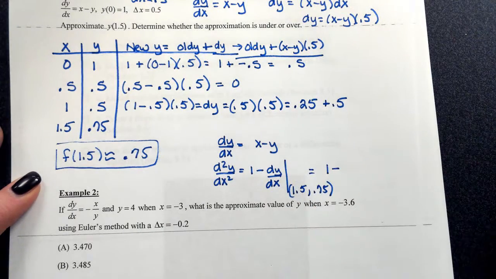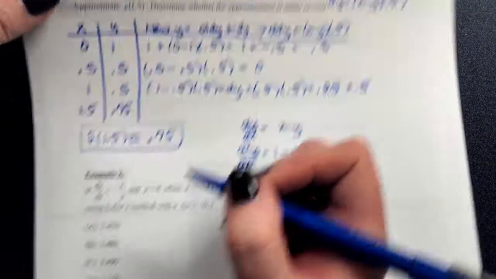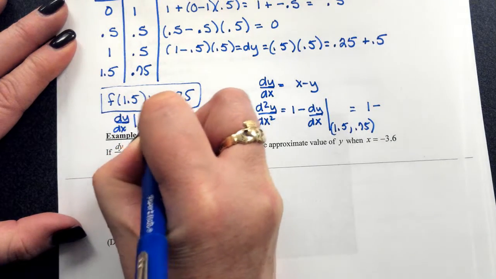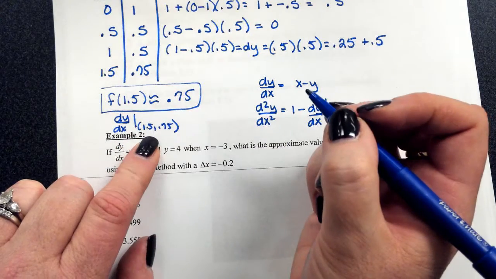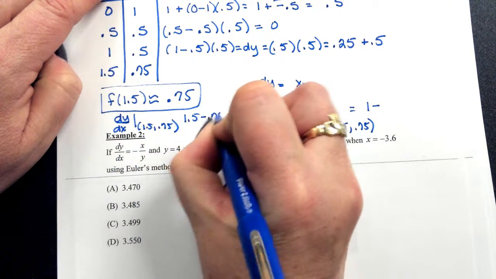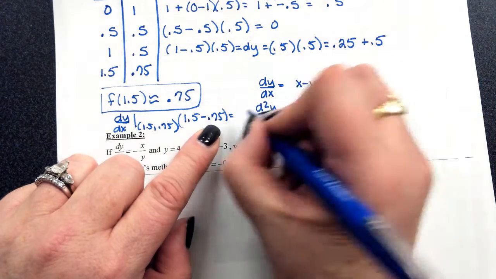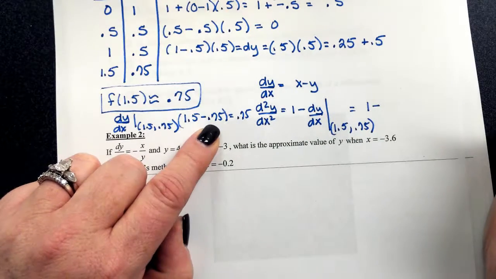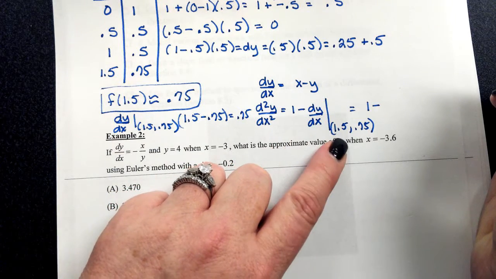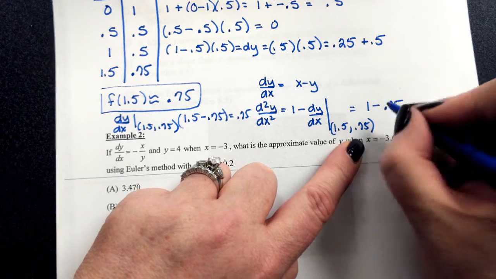So I have 1 minus dy/dx. Remember when you do implicit differentiation, we have to take the value of the first derivative at your 1.5 and 0.75 and plug it into your first derivative. So my first derivative is going to be 1.5 minus 0.75. That's going to give me 0.75. So then the value of dy/dx at 1.5 and 0.75 is 0.75, and 1 minus 0.75 is 0.25.